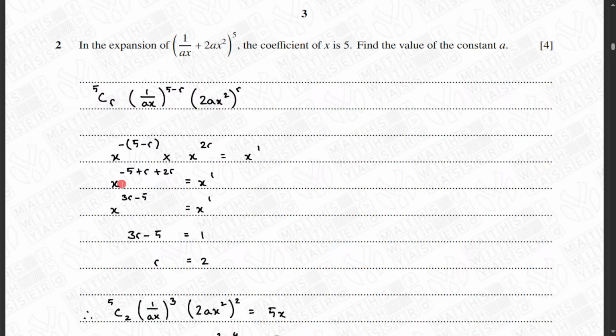Simplifying this, we get x to the power minus 5 plus r, and since we have multiplication, this power will get added with this, so it will be plus 2r equals x to the power 1. Simplifying further, we get 3r minus 5 equals x to the power 1. With the help of the equality rule, we get 3r minus 5 equals 1. So r will be equal to 2.